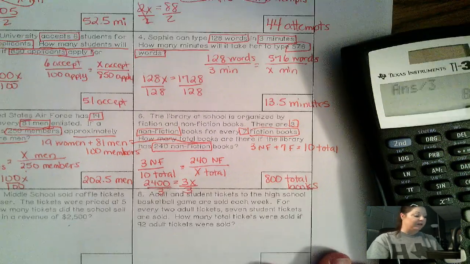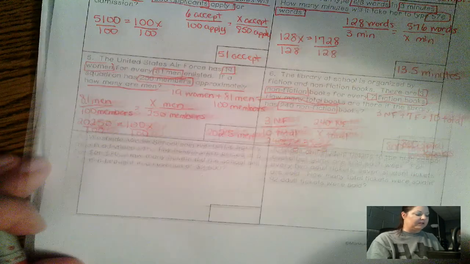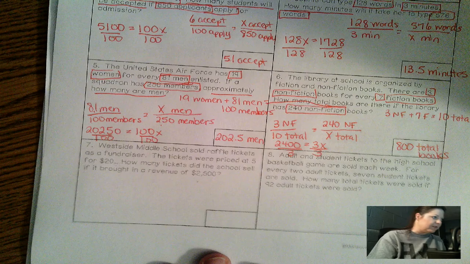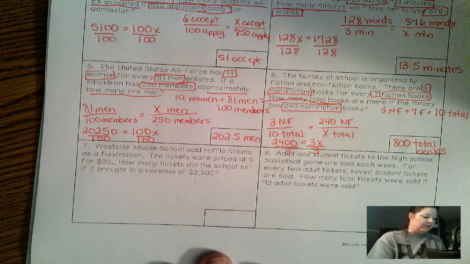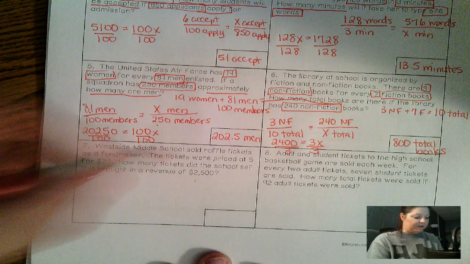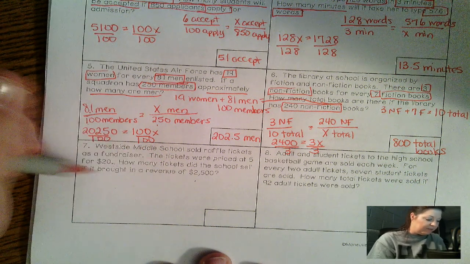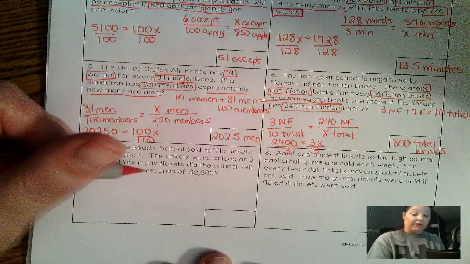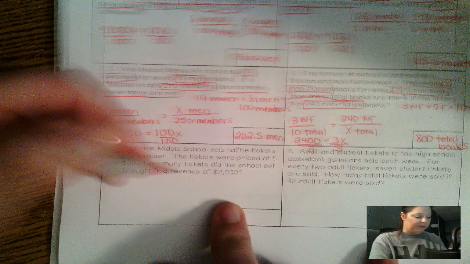Alright, so let's do question number 7 and 8 here. Question number 7 says, Westside Middle School sold raffle tickets as a fundraiser. The tickets were priced for $5 for 20. How many tickets did the school sell if it brought in a revenue of $2,500? And revenue means how much did they make money-wise.